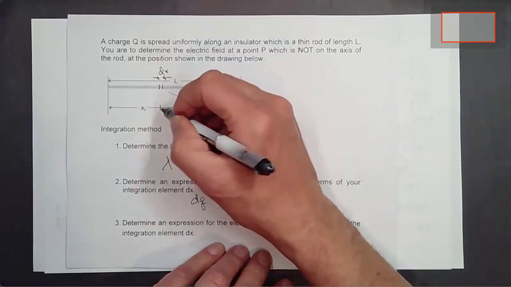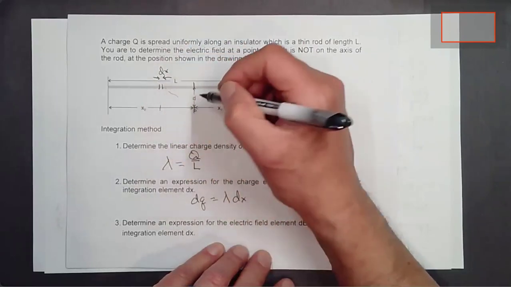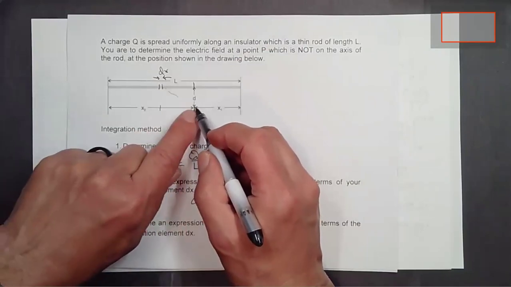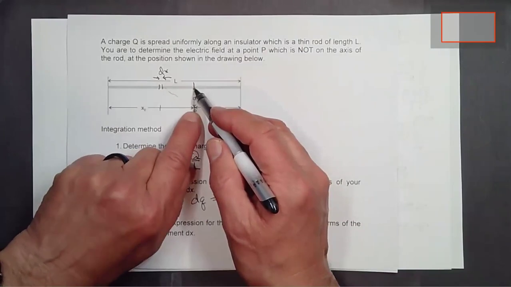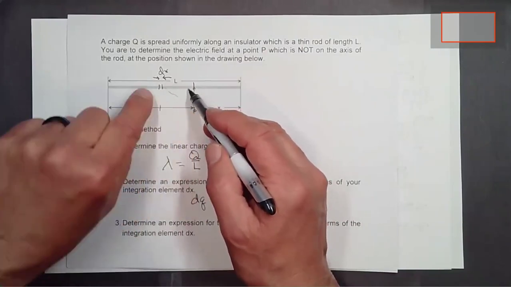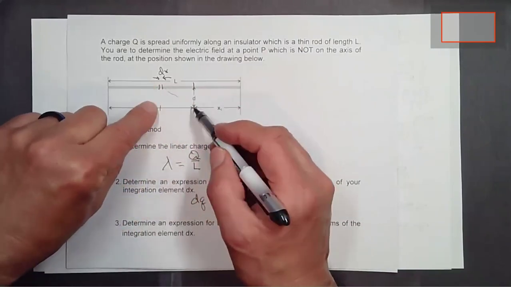Something we're going to have to consider is how far it is from point P to that. We've got a distance d up in this direction and then some distance here.